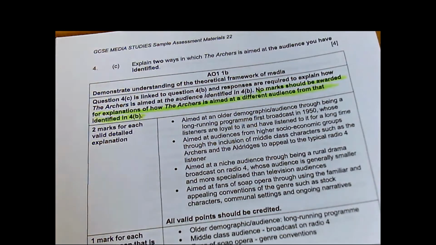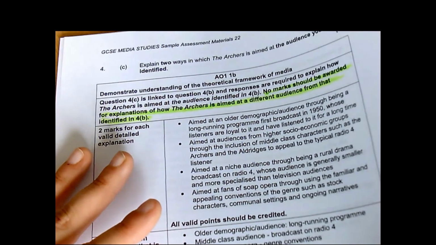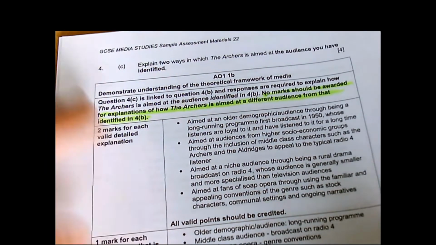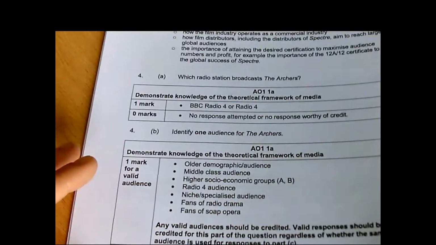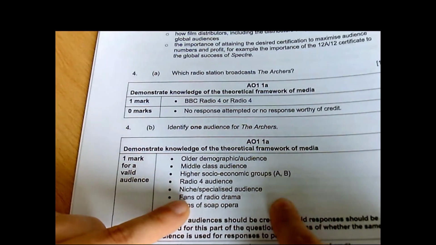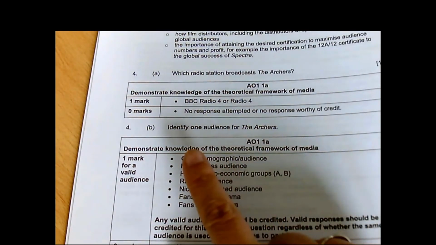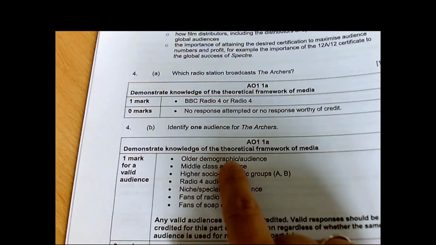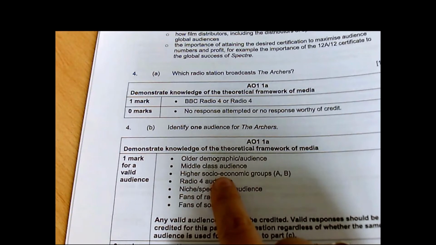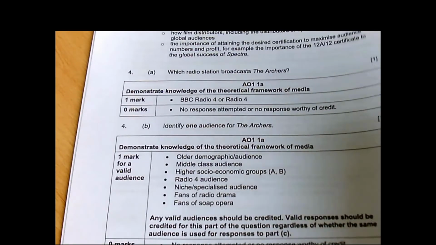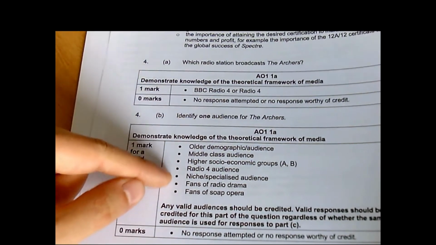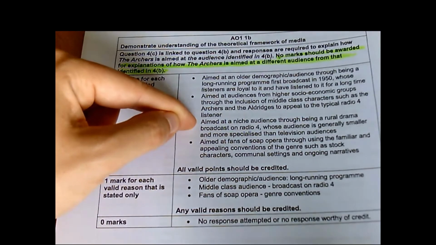Talking about a different audience won't get you the marks, and that's why I like to break down the audience in as much detail as possible for 4B. Okay, so if your answer to 4B said that the audience for the Archers were an older demographic who listened to Radio 4 regularly and were higher up in the socio-economic groups such as A or B on the ABC1 system, you would then have 3 different points to talk about here.